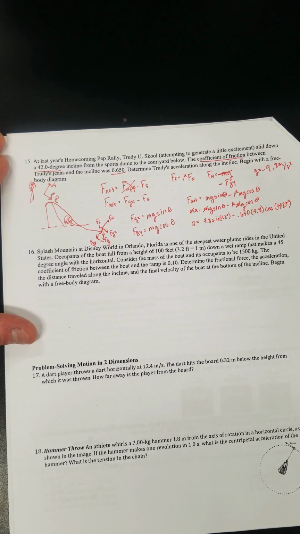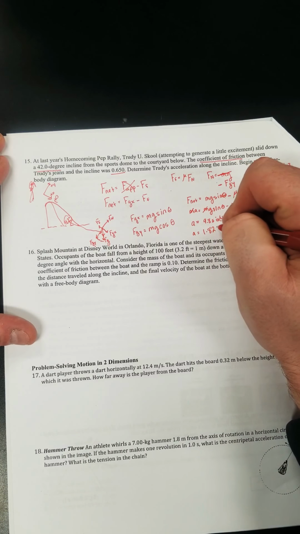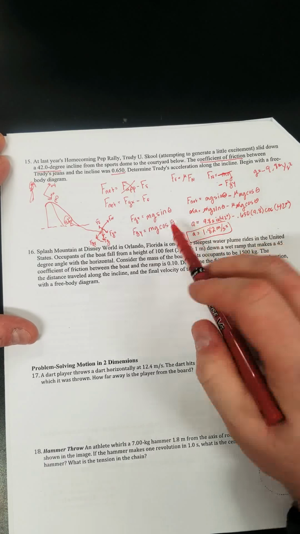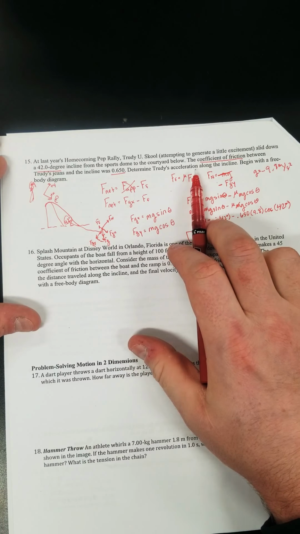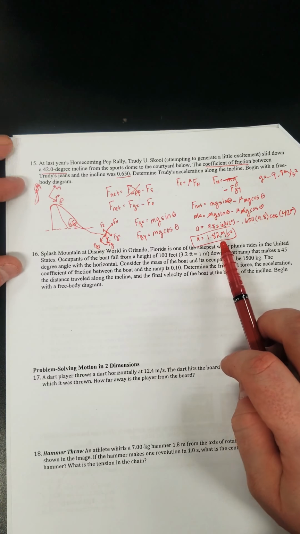We punch that in our calculator: 9.8 sine 42 minus 0.650 times 9.8 times cosine 42. And we get an acceleration of 1.82 meters per second squared. Is that what we were looking for? Yes. From there, we could use that in our kinematic equations to figure out anything else we need.